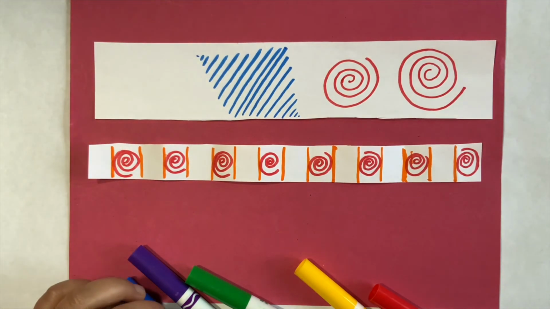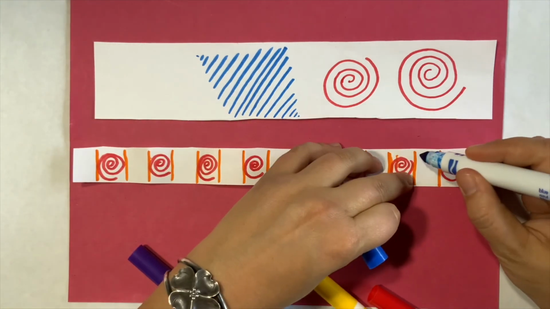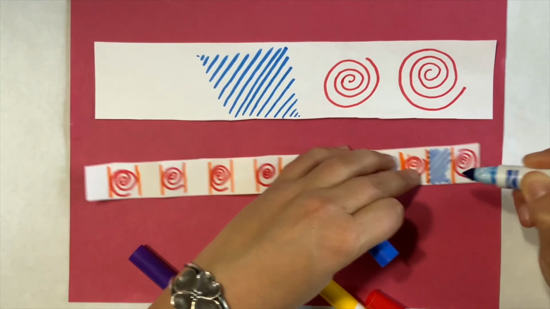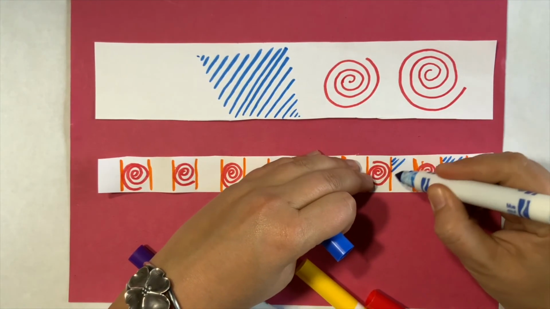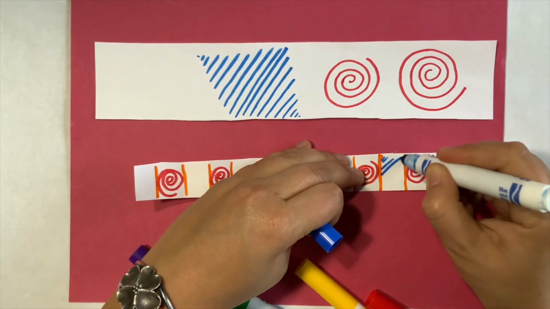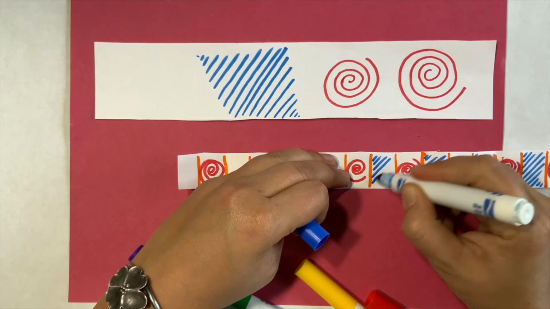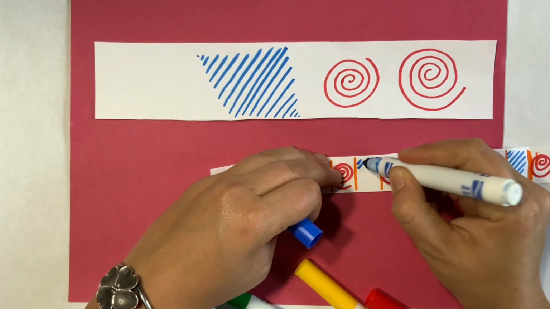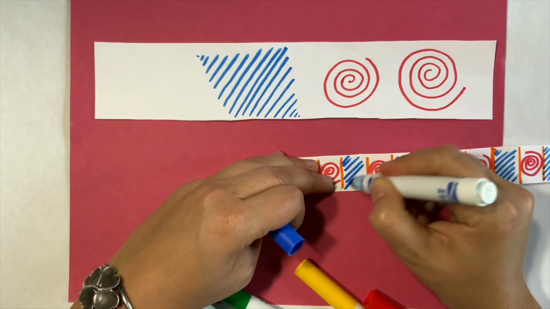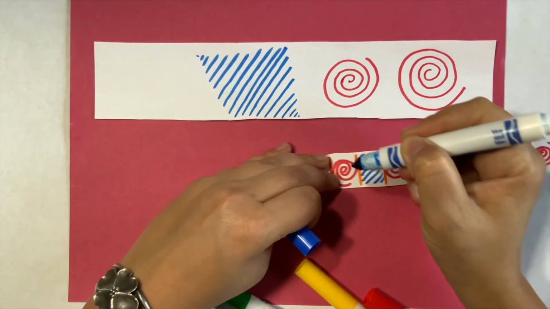Let's get another color. I like the color blue. And make a design that you like. I'm doing the diagonal lines in every other box. And that gives me a really fun design. So go in every box with splashes of color. You can use any color that you want.